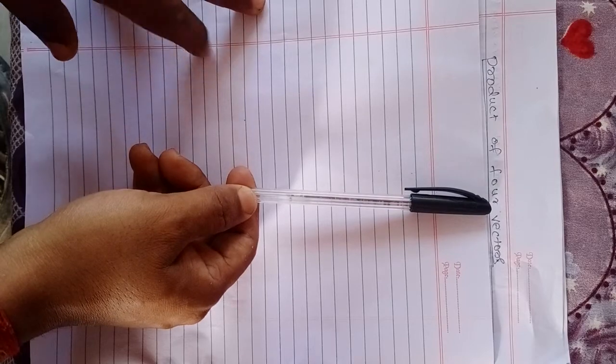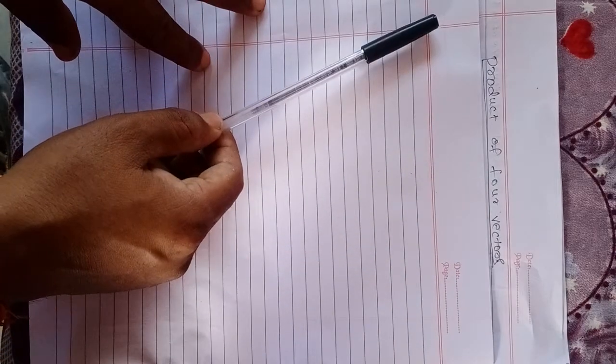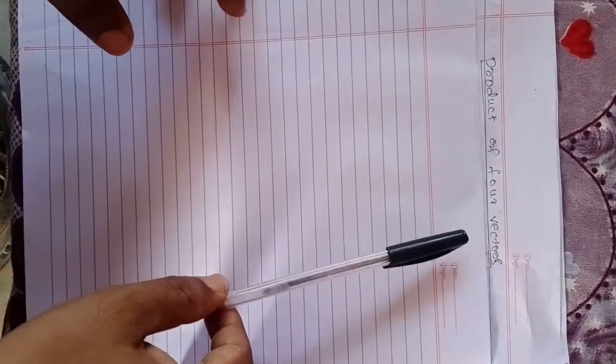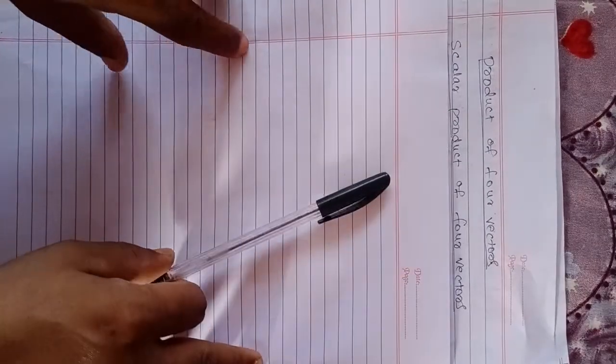In vectors we have two types of product. One is the scalar product, which is called the dot product, and the next one is the vector product, which is called the cross product. So we are talking about four vectors. Let's talk first about the scalar product of four vectors.